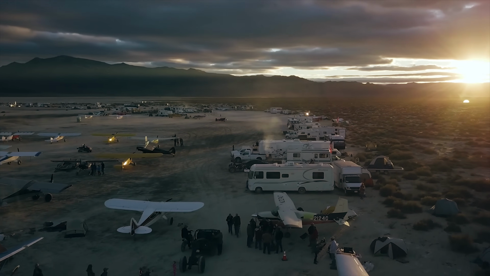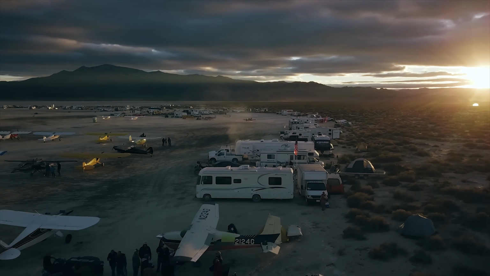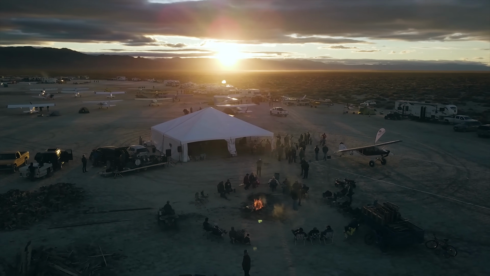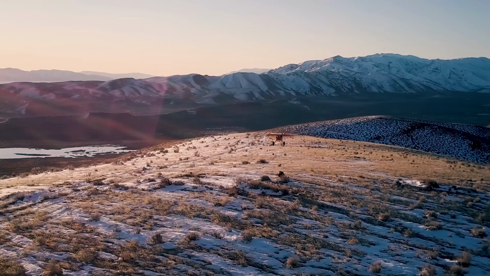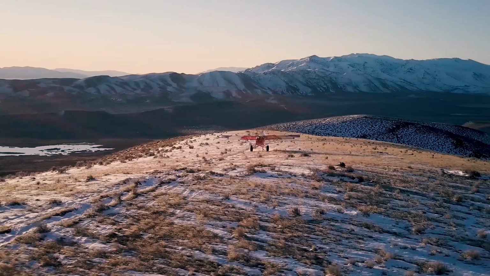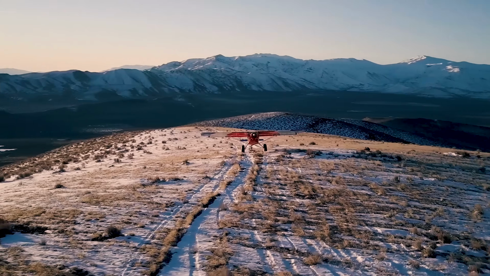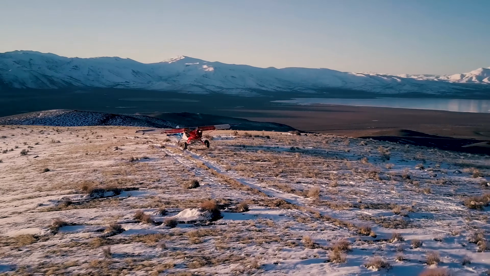And one other little quick tip, whenever possible, try to shoot in the first or last hour of light during the day. That's what we call magic hour or golden hour, and it's just when everything looks prettier and all your footage is going to look a lot nicer if you can shoot right around sunset or right around sunrise.